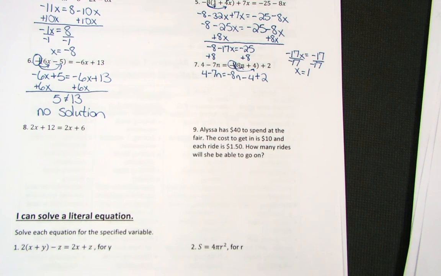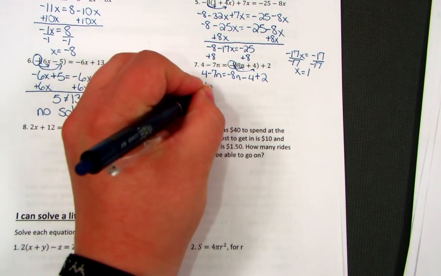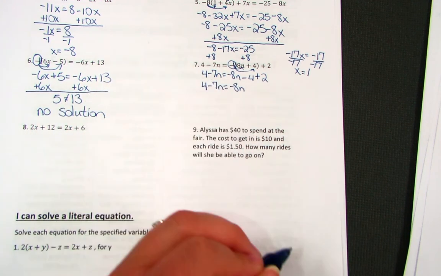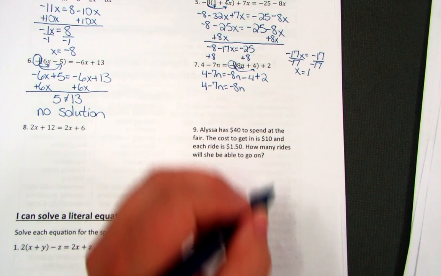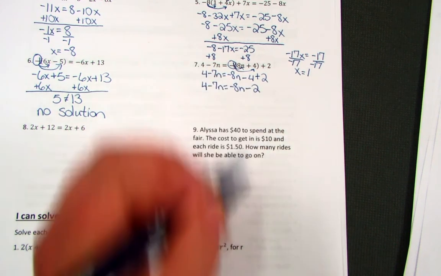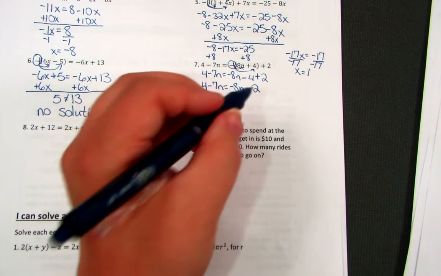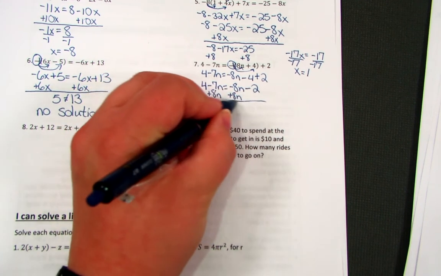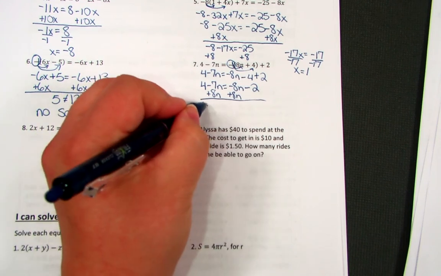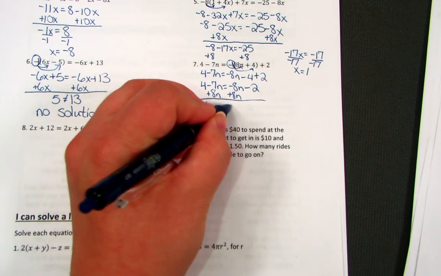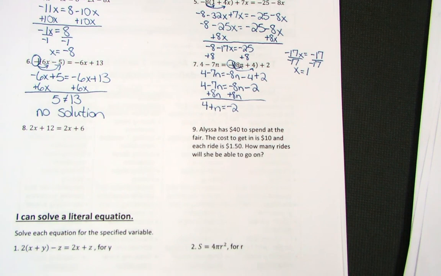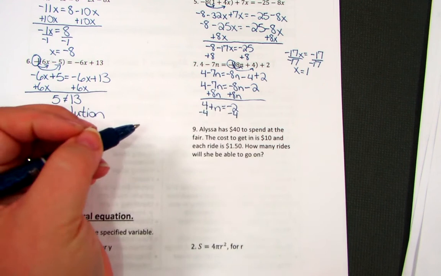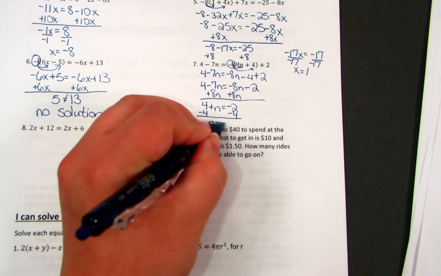Let's combine like terms. So I have 4 minus 7n equals negative 8n. And then we have negative 4 plus 2 gives me negative 2. Add 8n to both sides. So I have 4 plus n equals negative 2. I can subtract 4 from both sides, and that leaves me with just n equals negative 6.